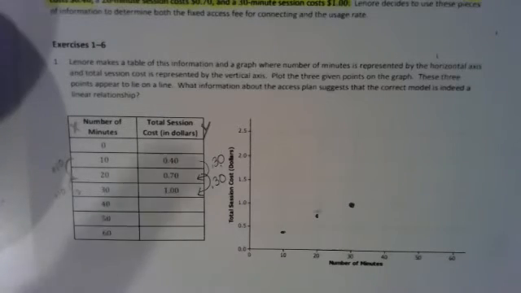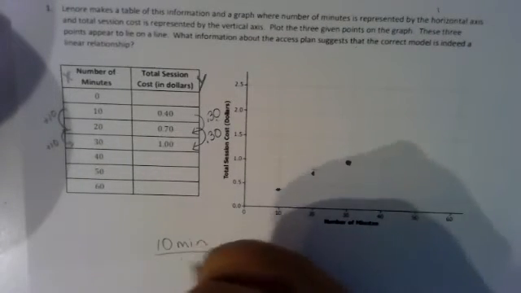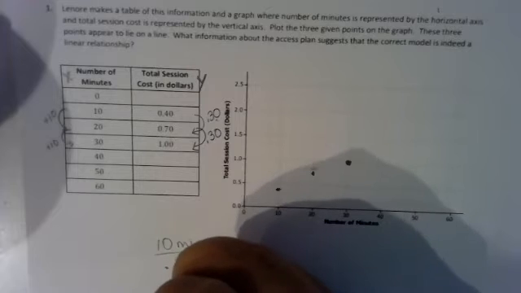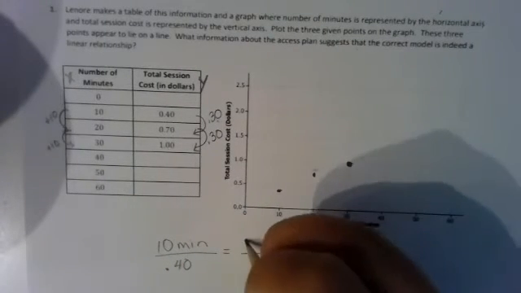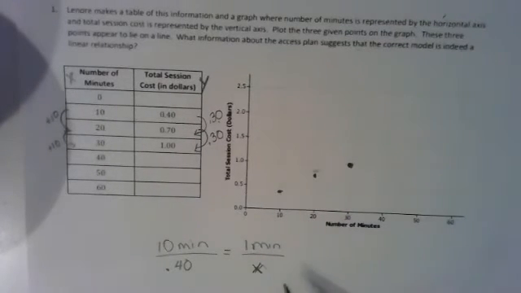A proportion means that if I have 10 minutes, and that's going to cost me 40 cents, I'm going to set that equal to 1 minute. And then what am I trying to figure out? I'm trying to figure out how much 1 minute is costing me.